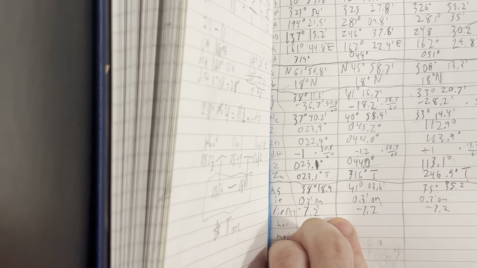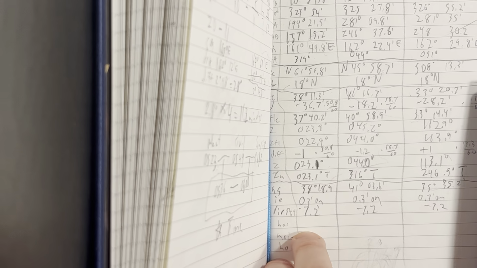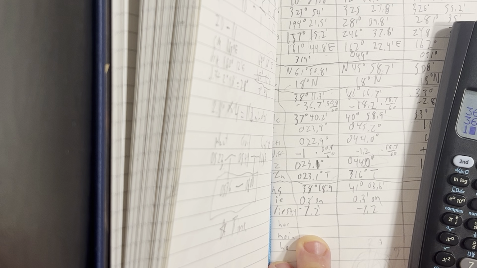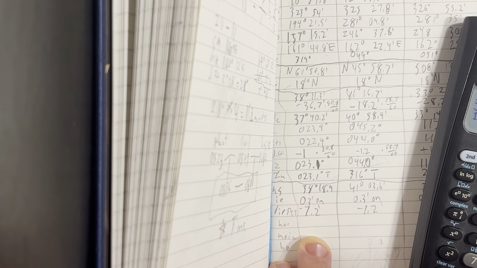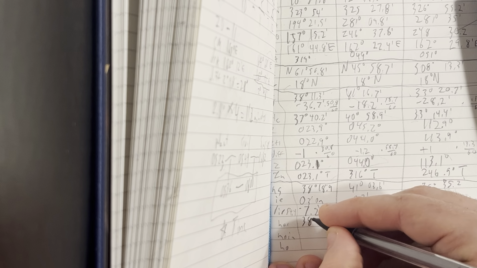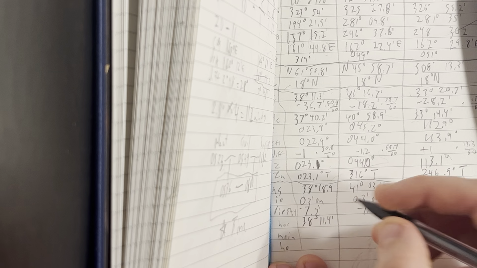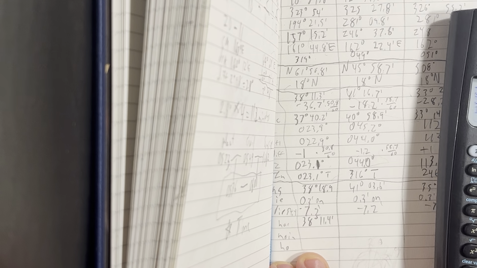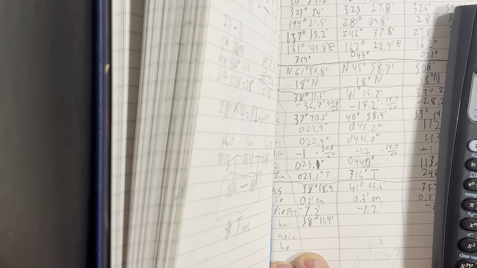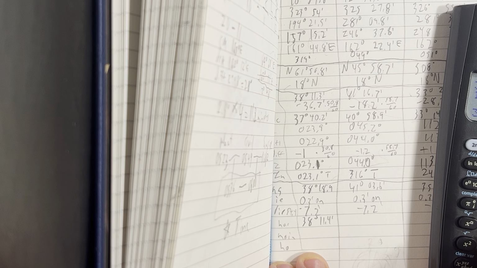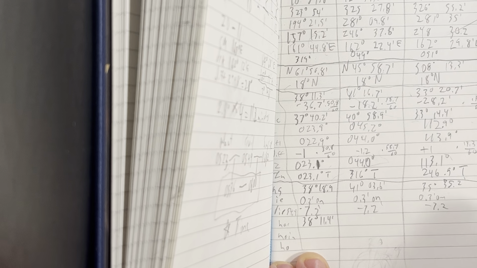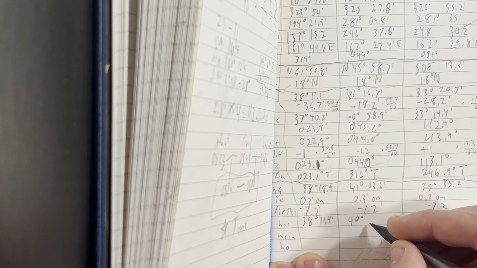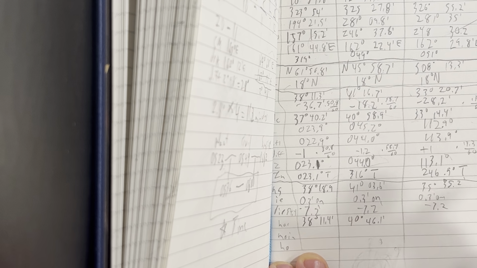Okay, so we'll apply these corrections to both. Whenever it's on, that means we subtract the error. So we'll do 18.9 minus 0.3 minus 7.2. Gets us 38 degrees, 11.4 minutes. 3.6 minus 0.3 minus 7.2 goes into the negative, so we add 360, we get 40 degrees, 56.1 minutes.